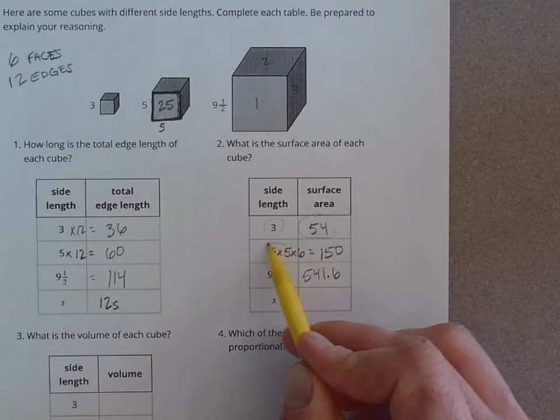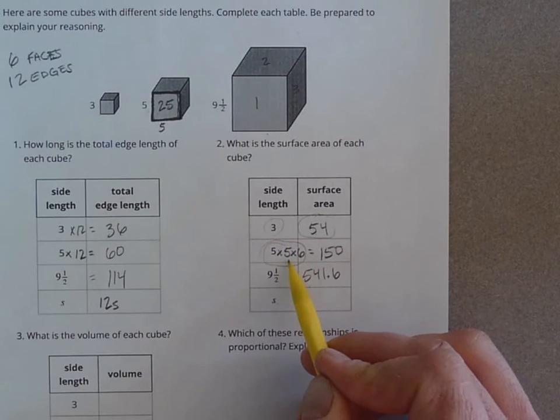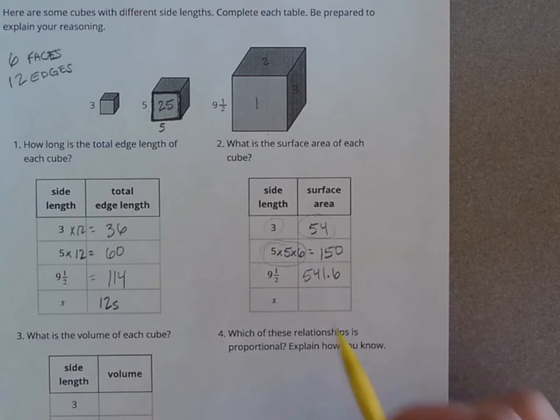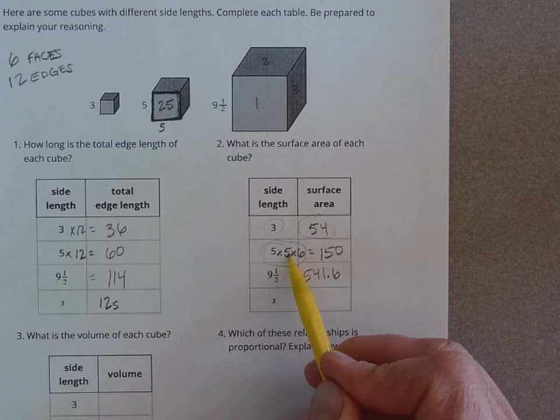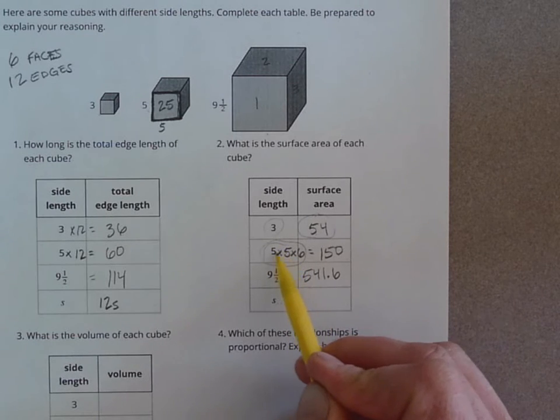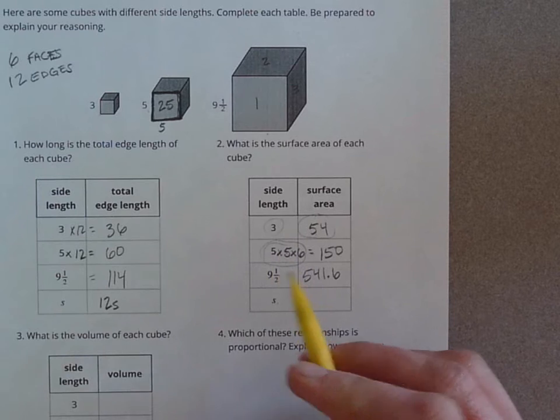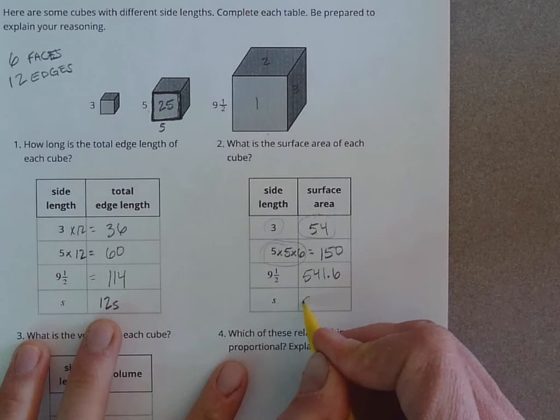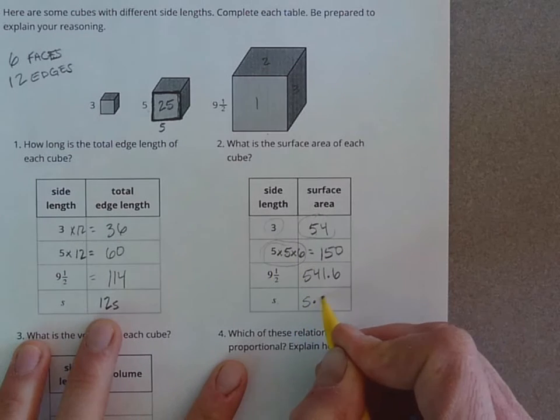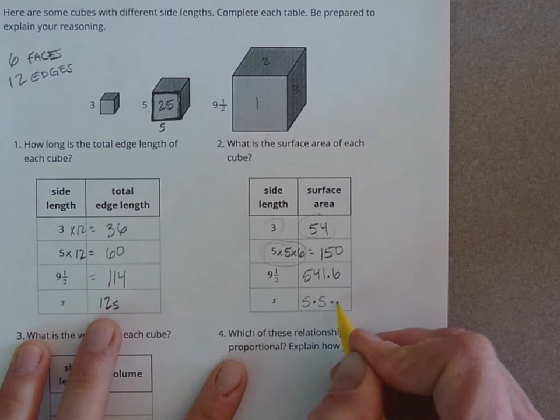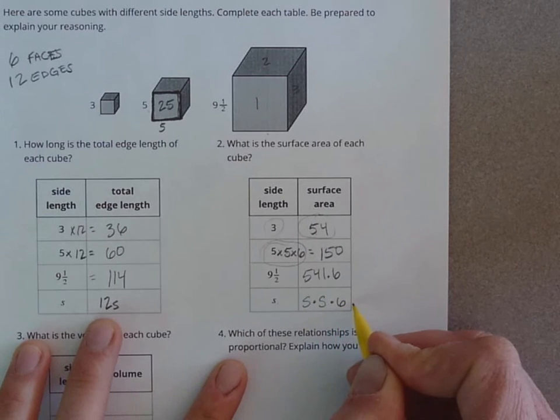What do I have to do? What did I do here? Someone describe that process. What did I do there, Cloud? You multiply the side length by 5 by 6. Yeah, but I only did that here because the side length is 5, and I have to multiply the side length by itself. So really I would say side length times side length times 6 because there's 6 faces.